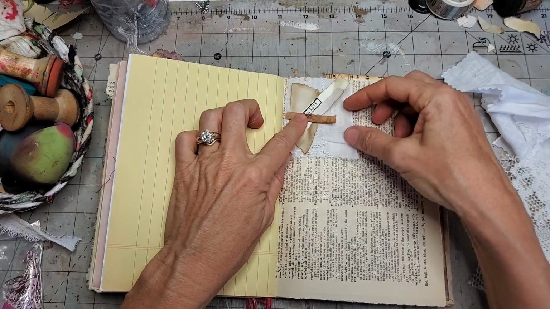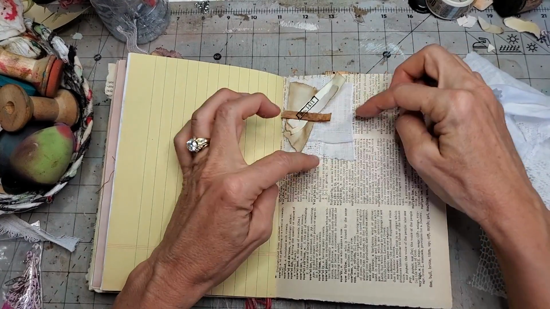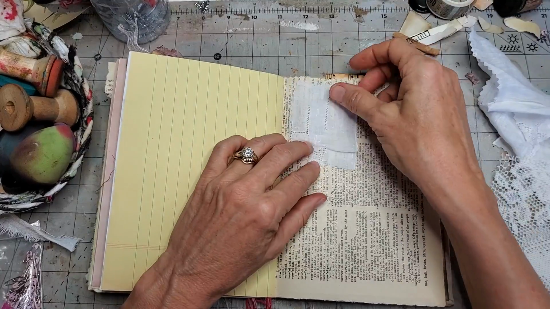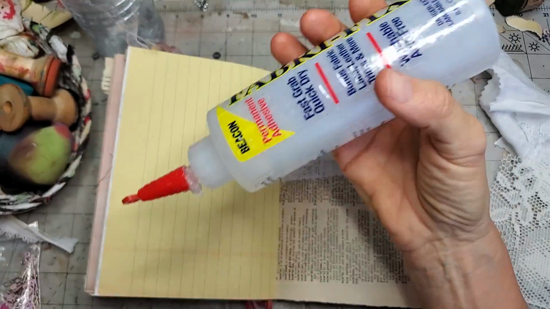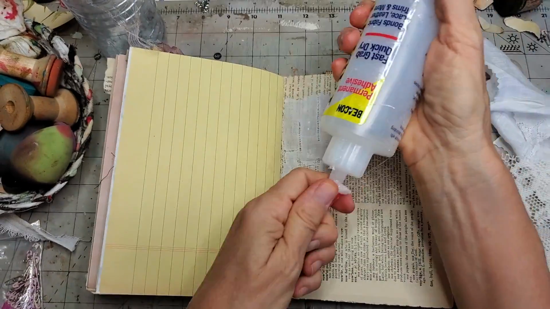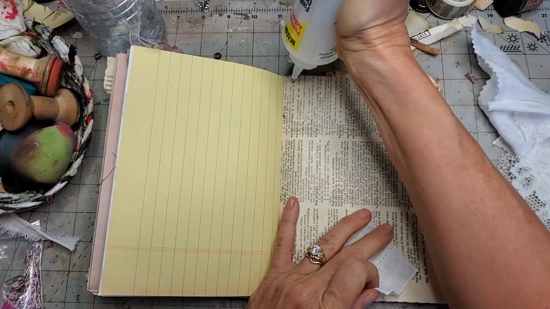And you may or may not want the box design. You could cut this on an angle. You could tear it. You could do different things, but I think I'm going to do the box design with this one. And I am going to use Fabrifix. Pulling on my mic. And I'm just going to put this down.